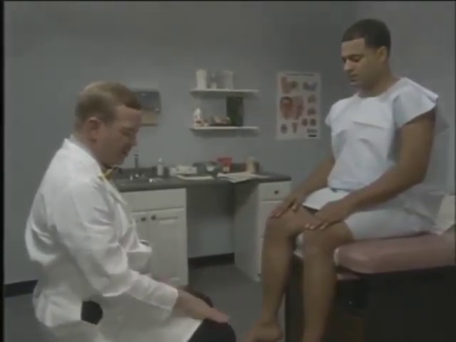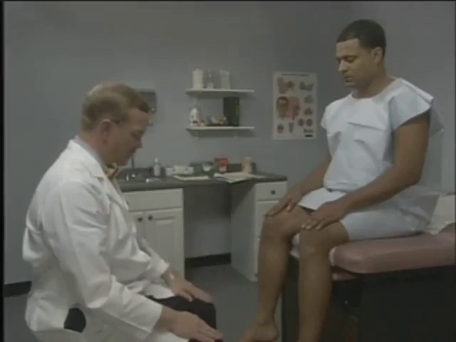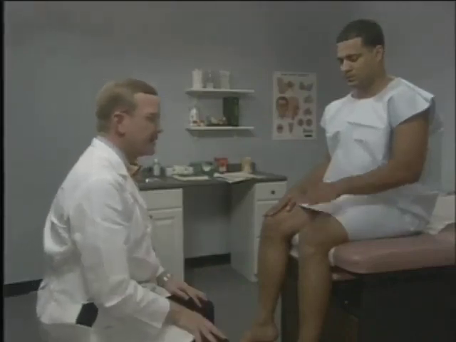Over and back, over and back. Now you do it. Observe the speed, rhythm, and smoothness of the movements. All right. Assess each arm in this way. Over and back. The patient's dominant hand may be better coordinated.